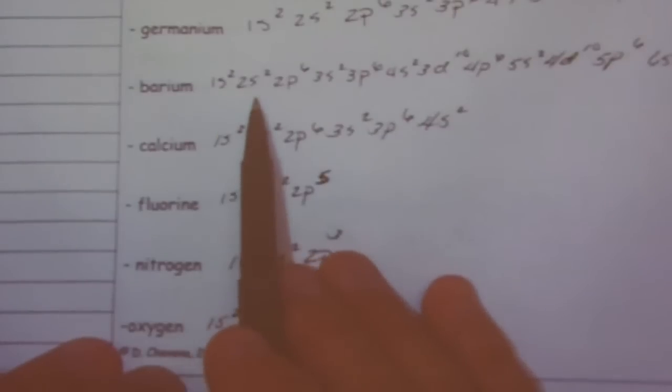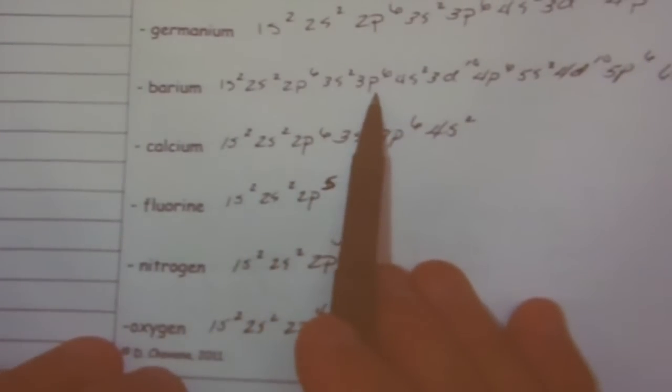Barium: 1s2, 2s2, 2p6, 3s2, 3p6, 4s2, 3d10, D's hold 10, 4p6, 5s2, 4d10, 5p6, and 6s2. That's barium. That's 56 electrons.